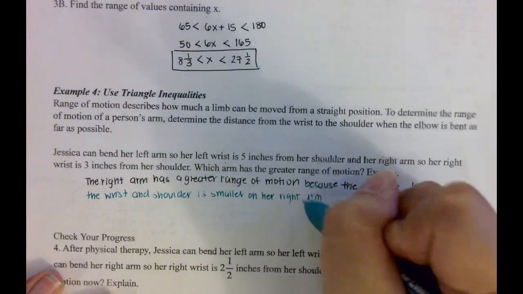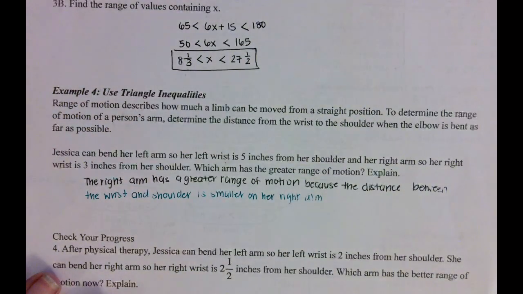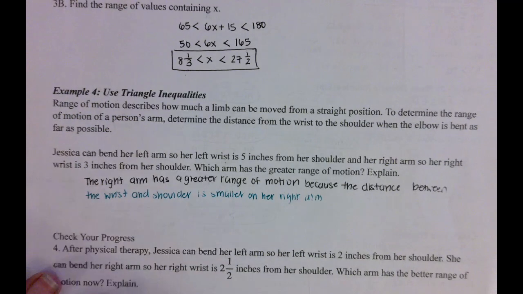And what that means is that the angle is also smaller, and so that means she has more range of motion.